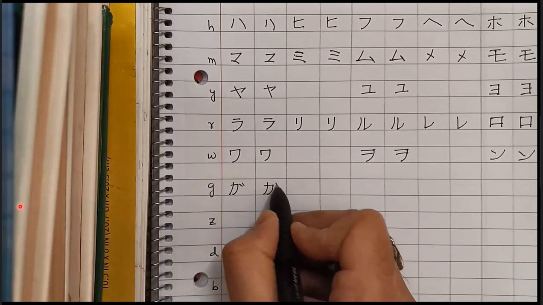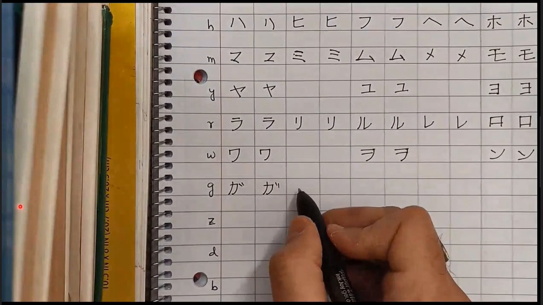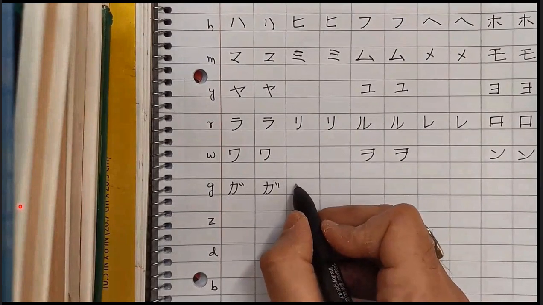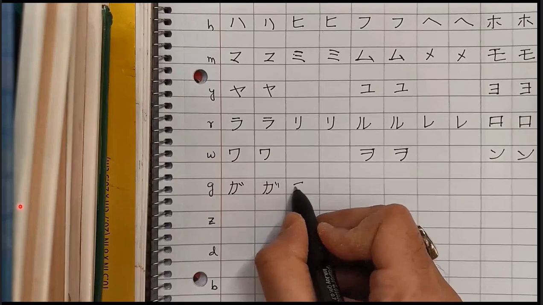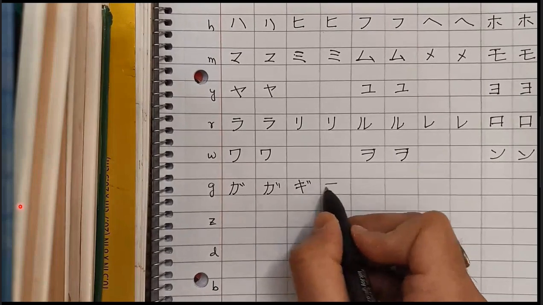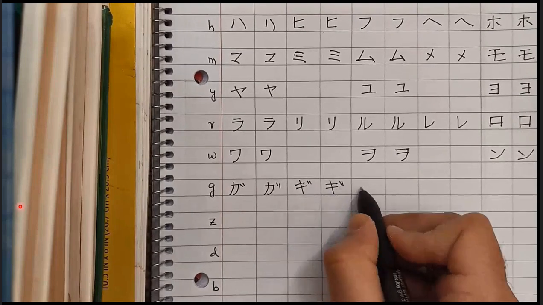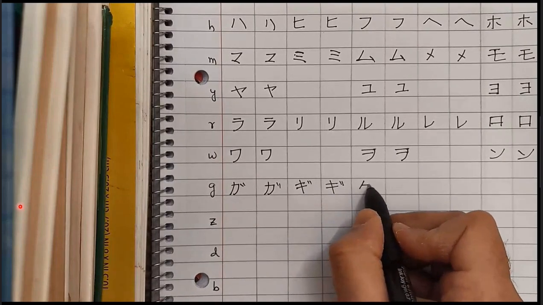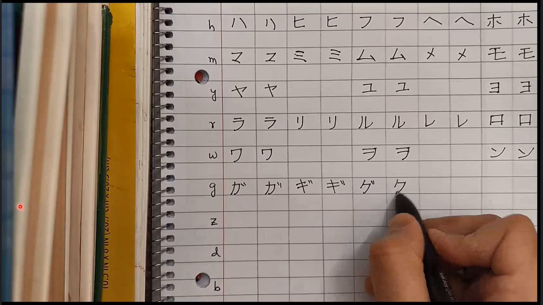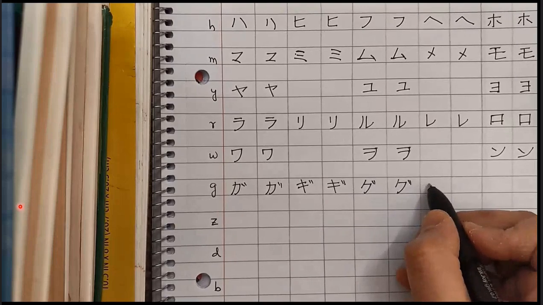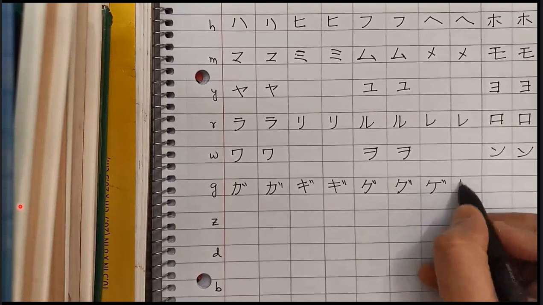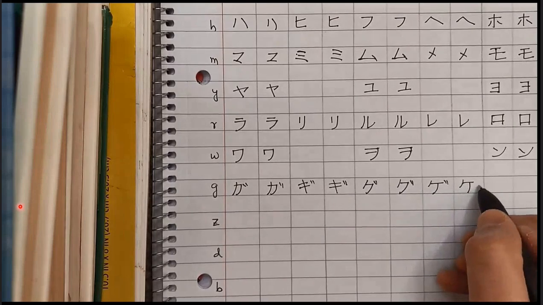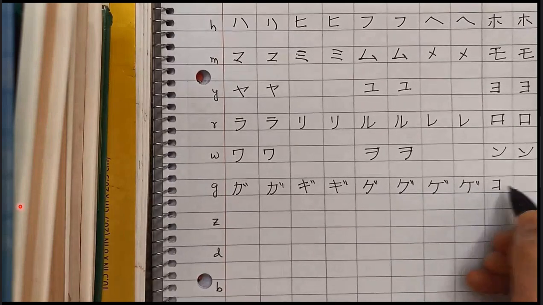Now we are at the Dakuons. So ga, gi, gu, ge, go. This is gu, ge, go.